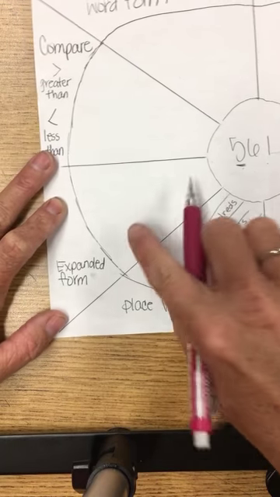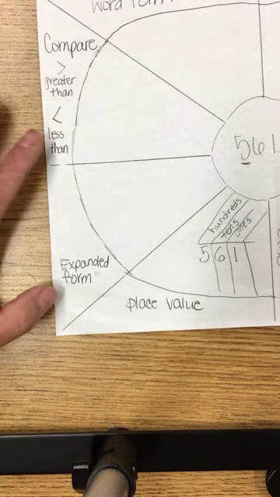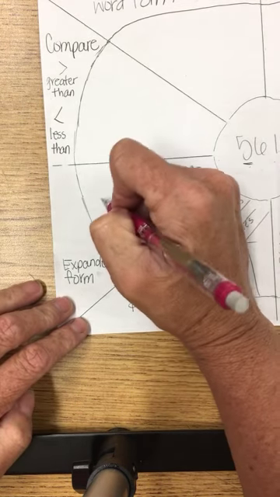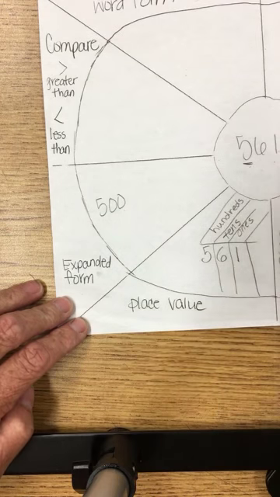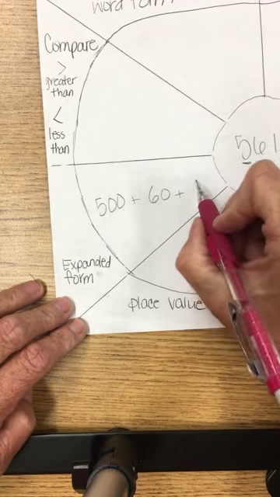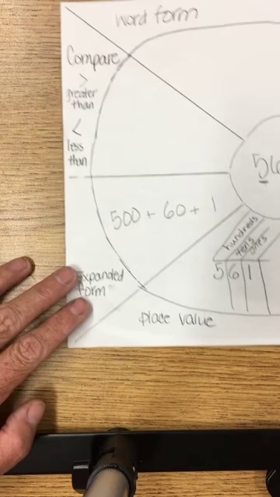Okay. Moving to expanded form, we know that that means breaking up our number, right? Like a rubber band, we are pulling our number apart. 500 plus 60 plus 1 is expanded form. If we added all of those together, we would get 561.